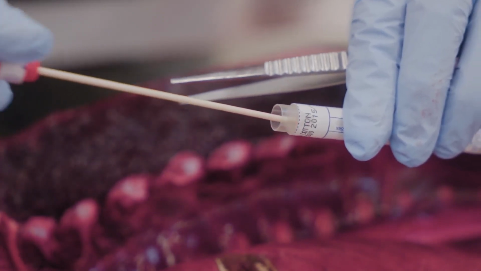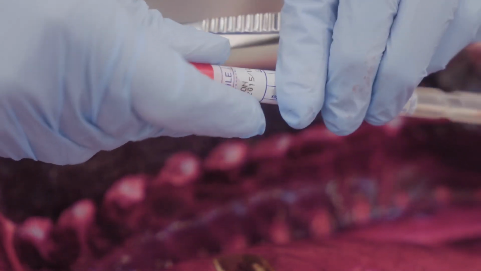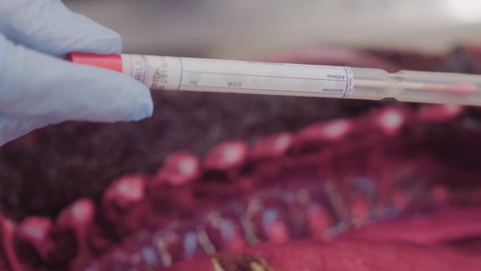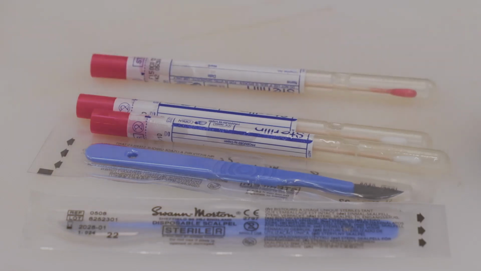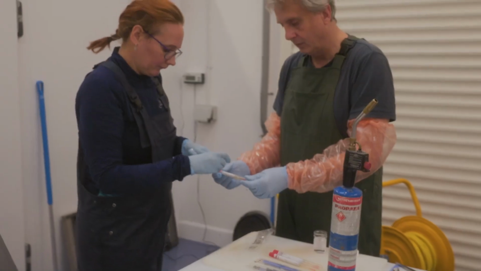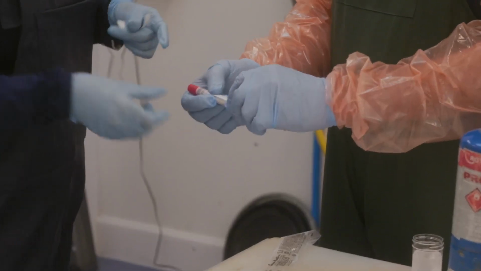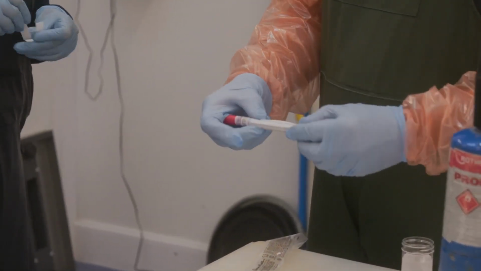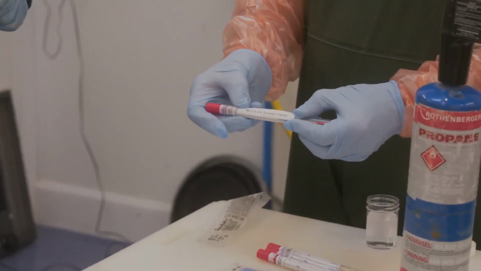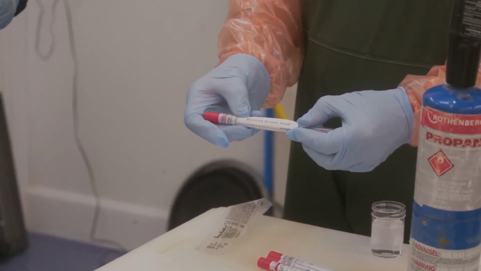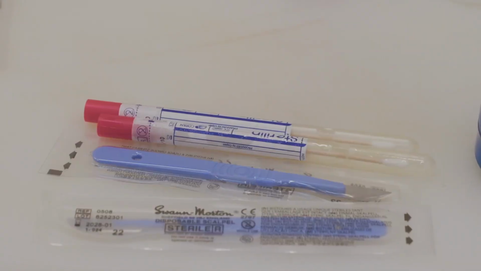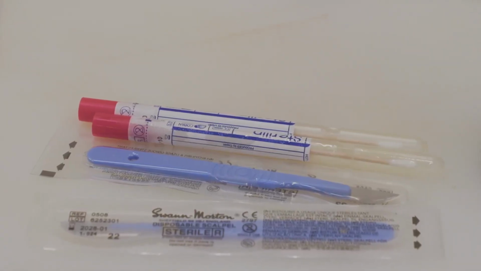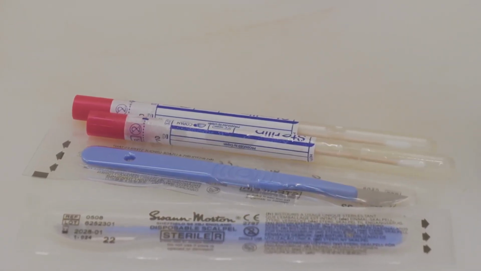Immediately transfer the swabs into an appropriate sterile transport medium, or, if unavailable, just a sterile dry tube. Label the tube clearly with species, organ, date, and case ID using indelible ink. Be sure to use a fresh, sterile blade and swab for every new site sampled.